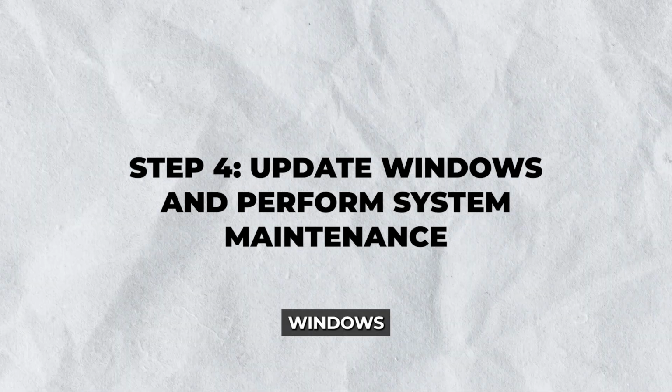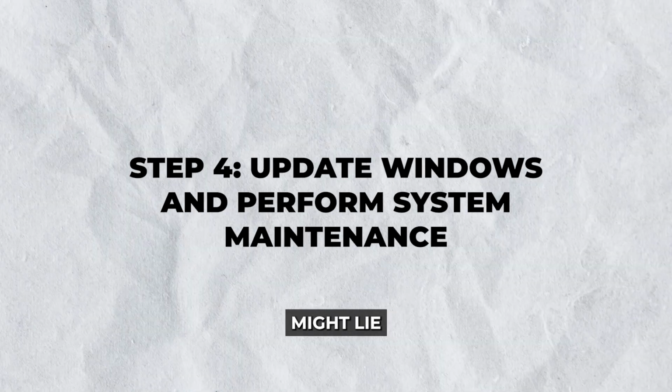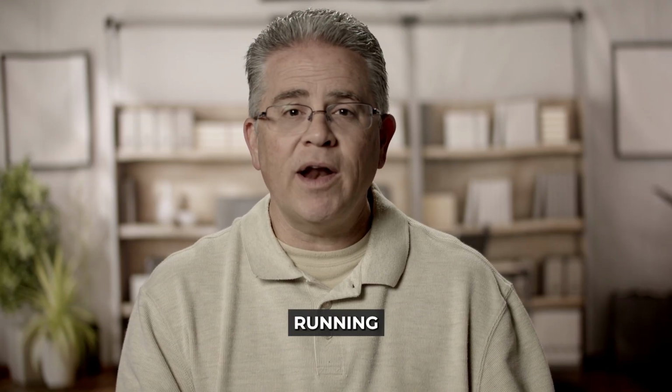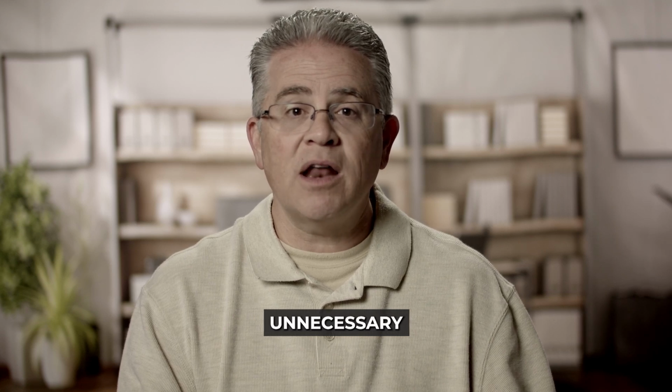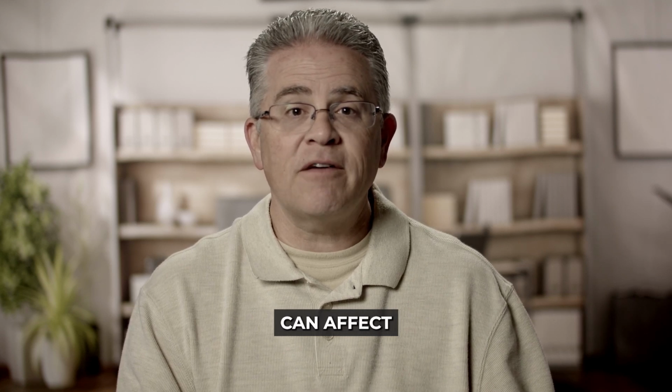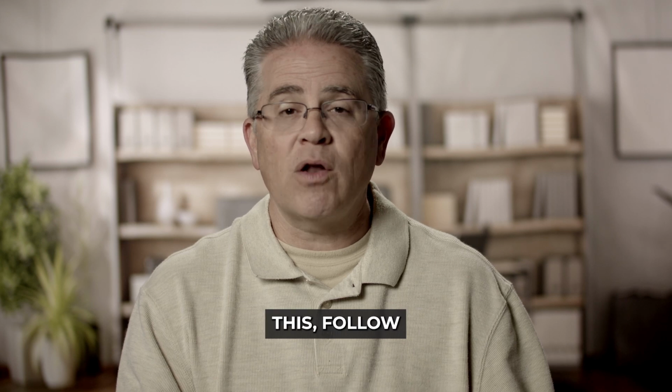Step 4. Update Windows and perform system maintenance. Sometimes the issue might lie within the operating system itself. Running an outdated version of Windows or having unnecessary background processes can affect game performance. To address this, follow these steps.